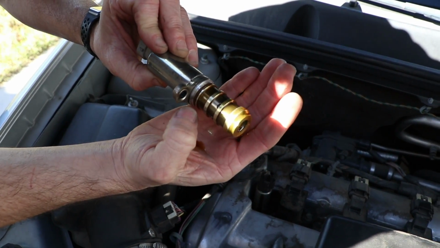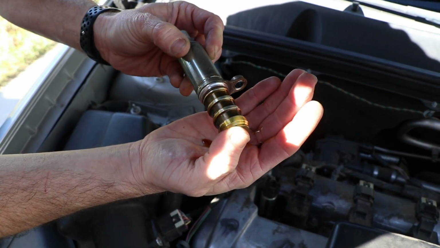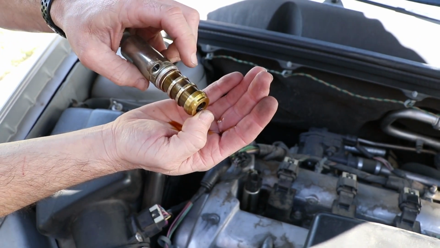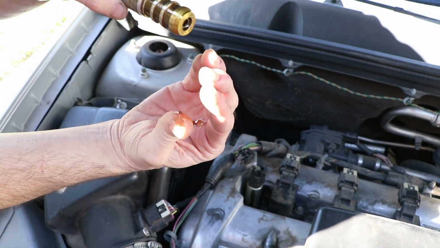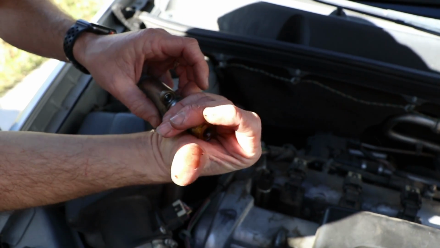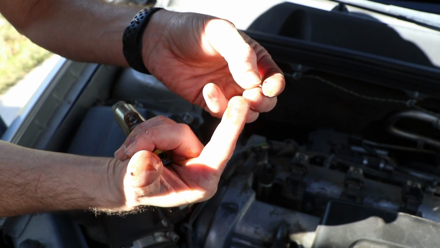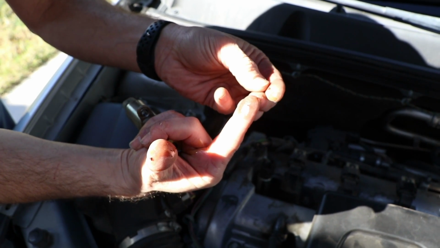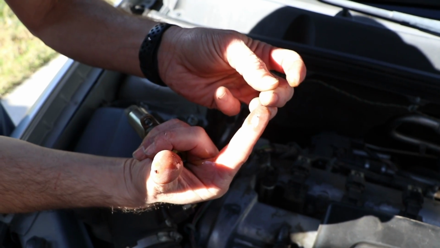So you see these screens? There are 3 screens. The screens are looking like they're in good shape. But what we do have is chunks. I don't know if that's just goop. That's actual metal, it looks like, maybe. I don't know if it's metal. Might just be debris.